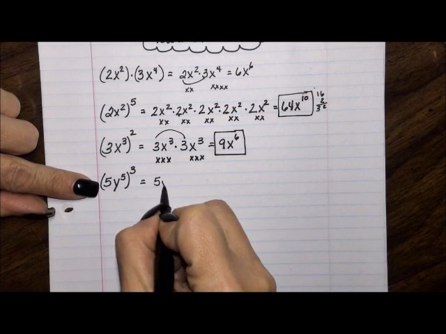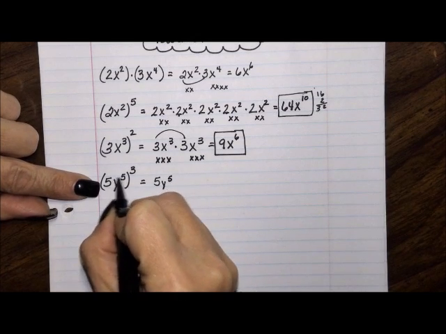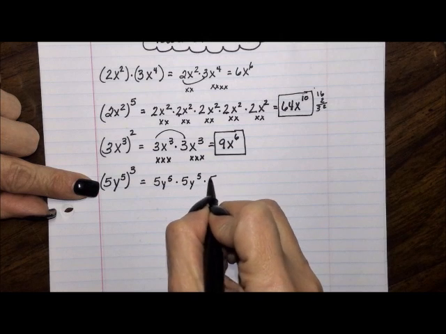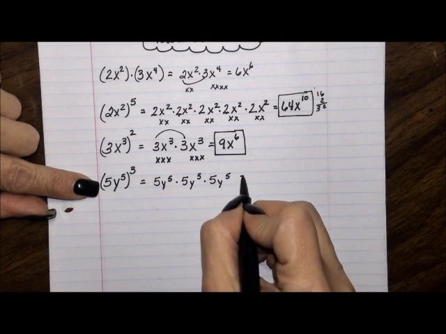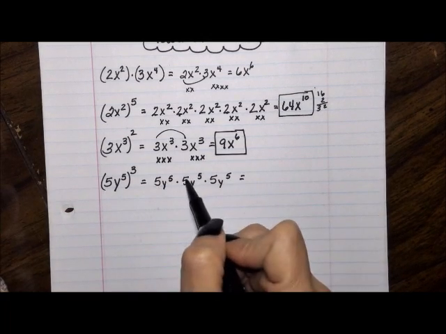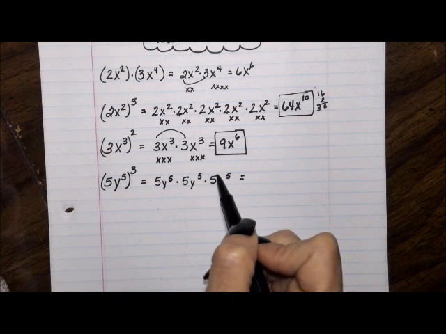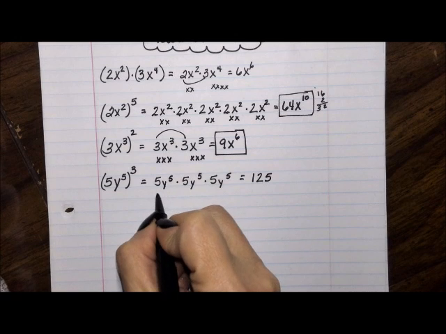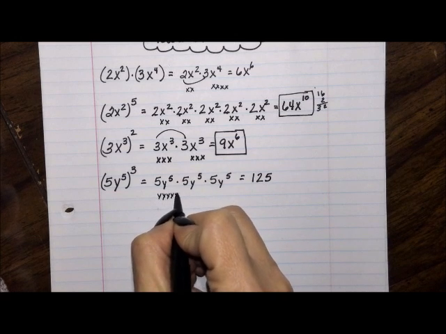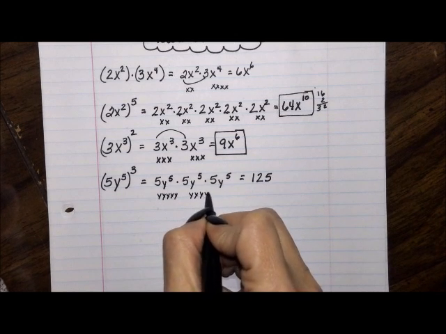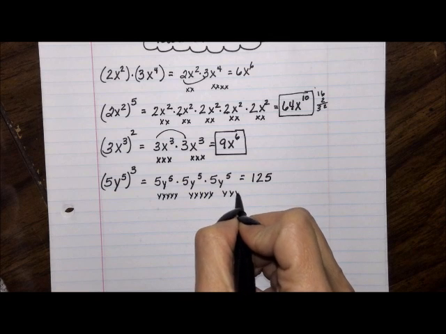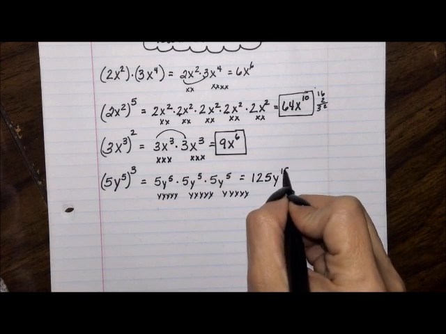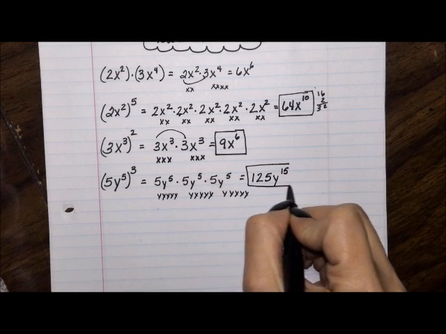So that means I need 5y to the 5th, this inside piece, 3 times. 5 times 5 is 25. 25 times another 5 is 125. And 5, 10, 15, so I have 15 y's.